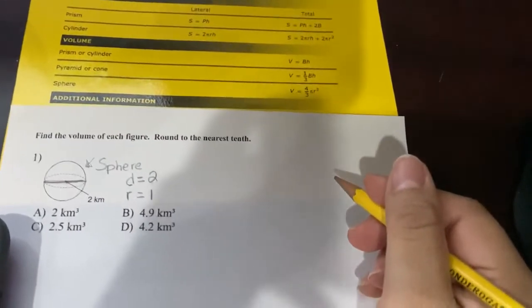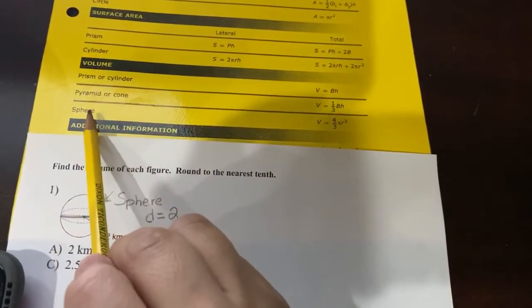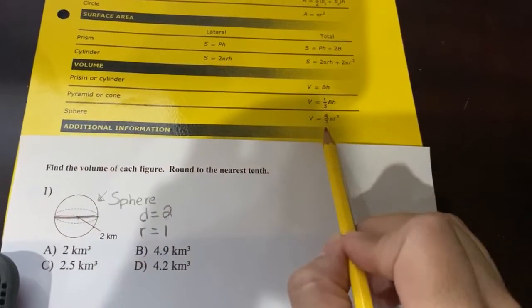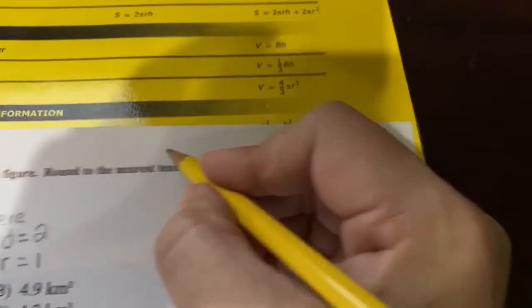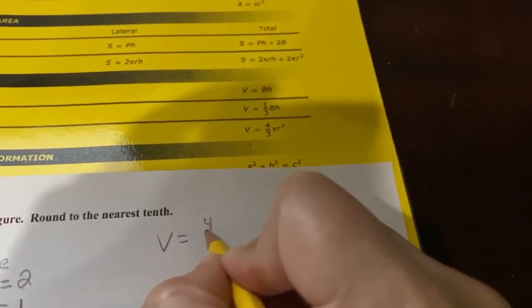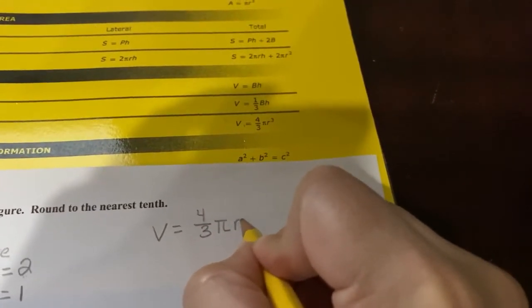Once I do that, I'm going to identify the formula to use. So on the formula chart, I'm going to look under volume of a sphere. Volume equals 4/3 times pi times radius to the 3rd power.